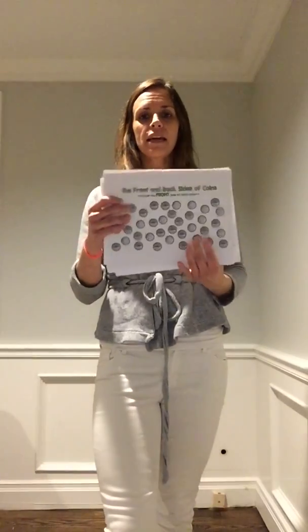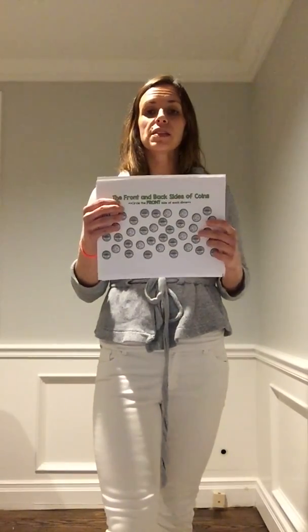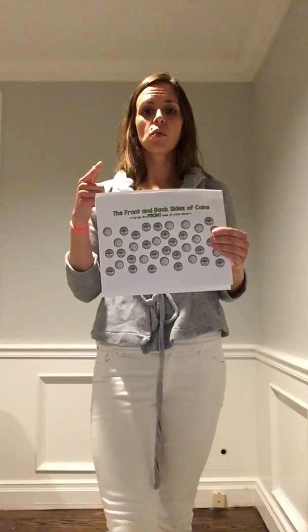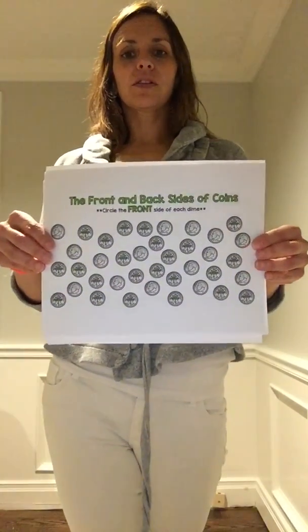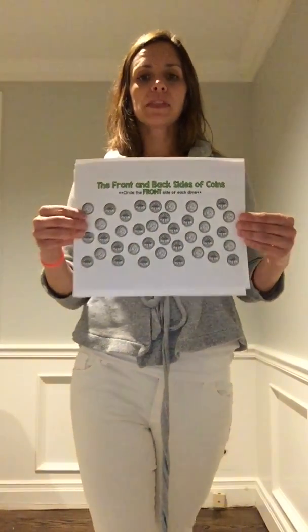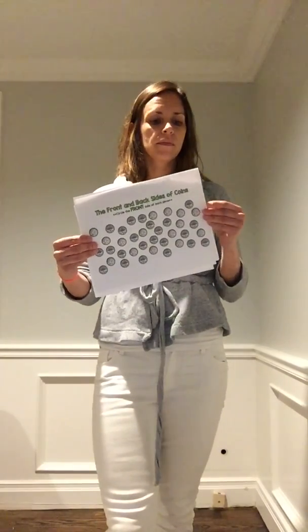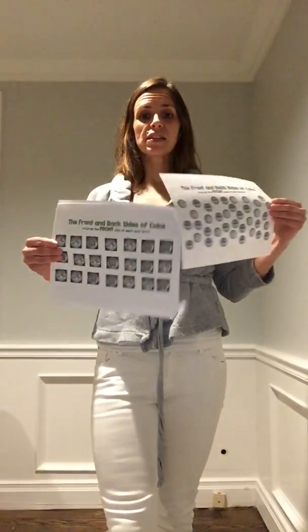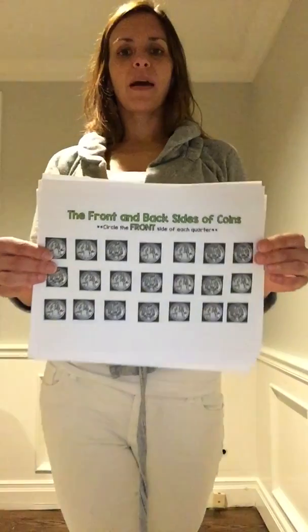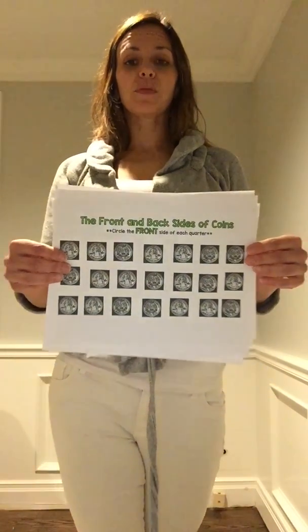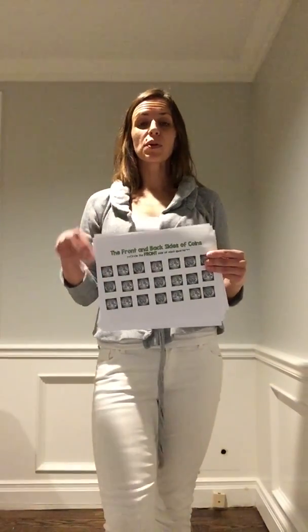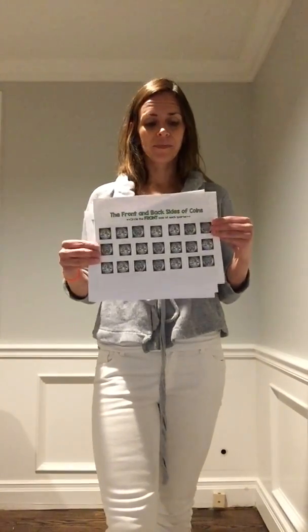On Wednesday, you're just going to do the same thing for dimes and quarters. You're going to circle the front and back of dimes. So that would be 2 pages. And the front and back of quarters, just 2 pages. The dime is worth 10 cents. The quarter is worth 25.